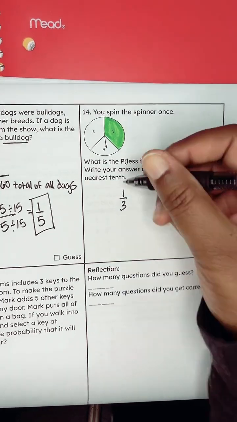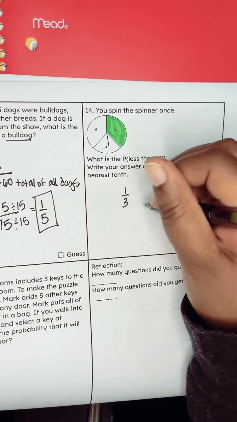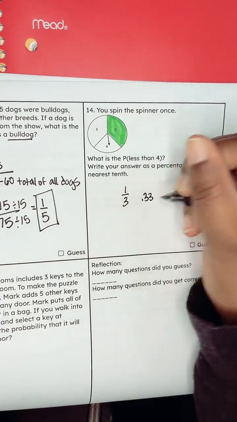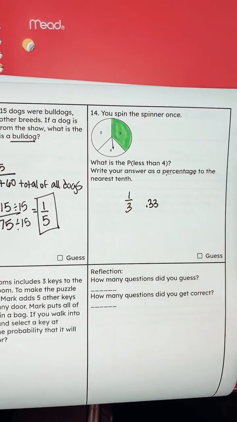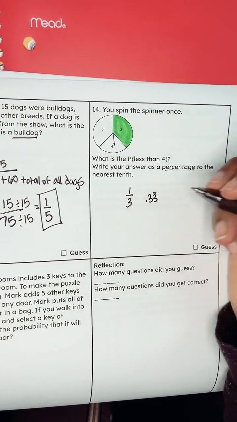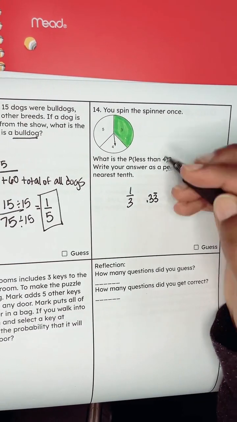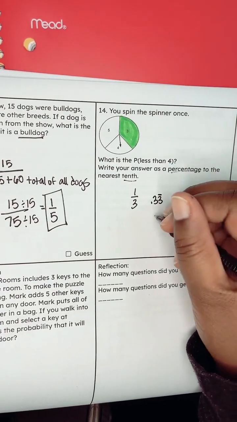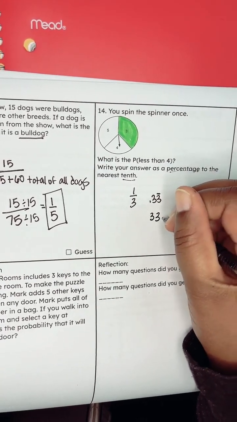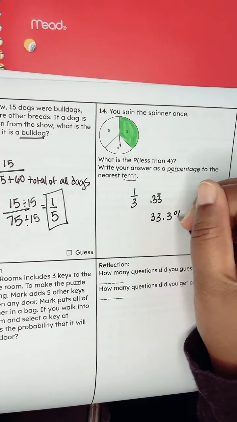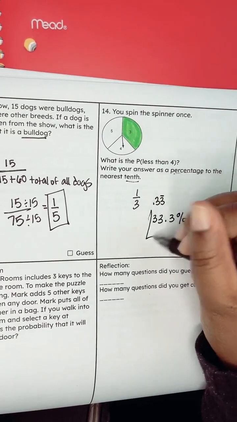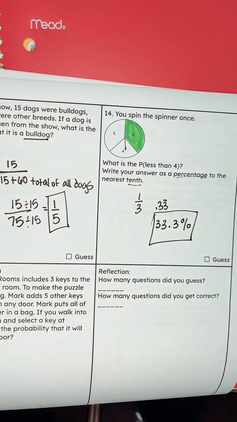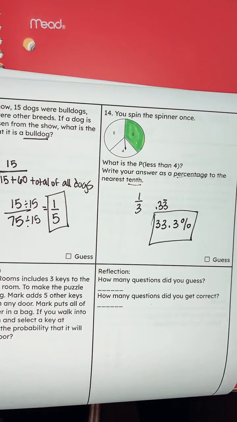Yes. So if you have this memorized as 0.33 as a decimal, remember when you're going to a percentage, this repeats always. So if we're rounding to the nearest 10th, then we would say 33.3%. And that will be our answer.